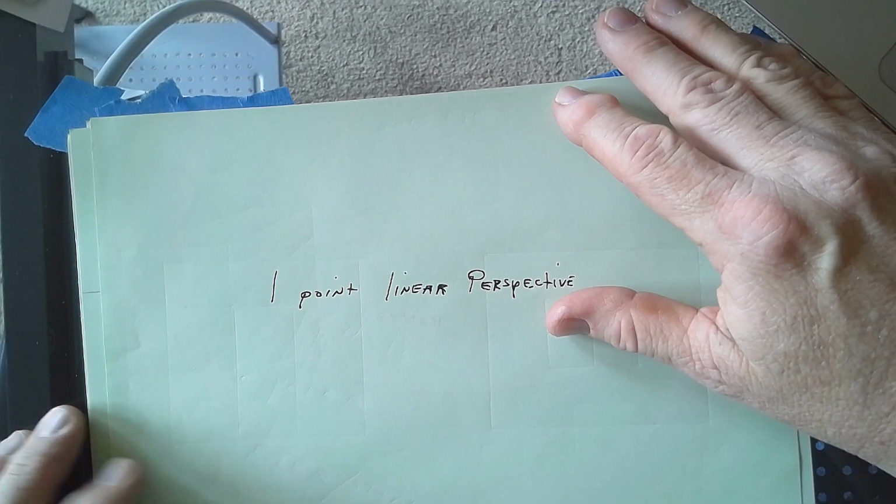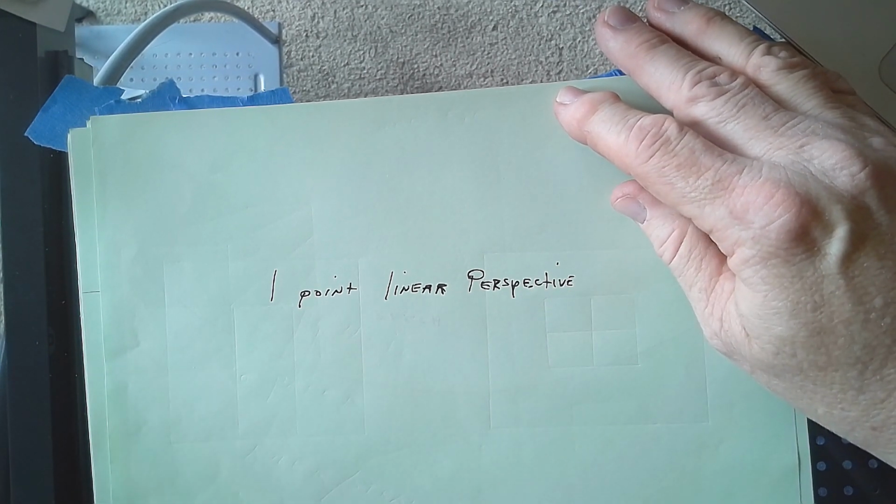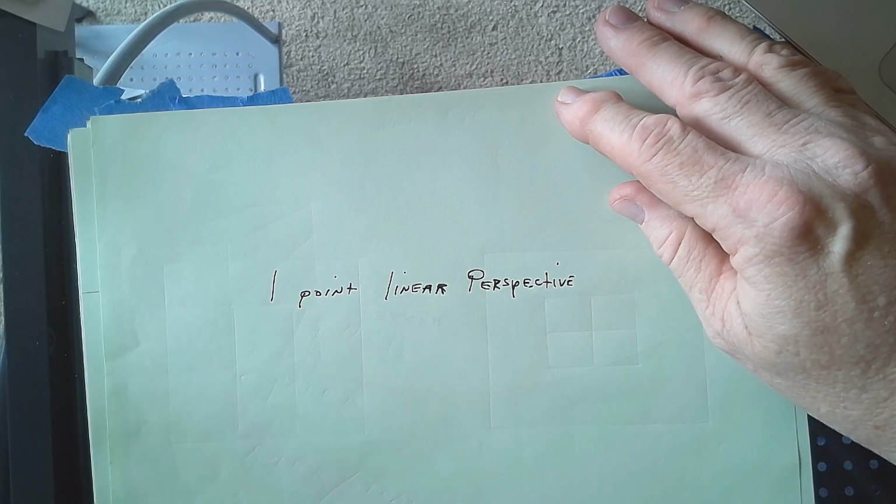Okay, so today we're going to start something called one-point linear perspective. Some of you probably have done this before in another class, and that's good. Hopefully we can go a little bit further than you did and learn some new things.